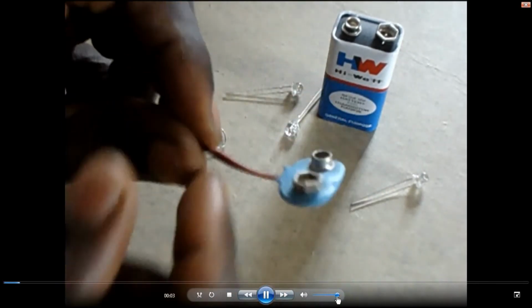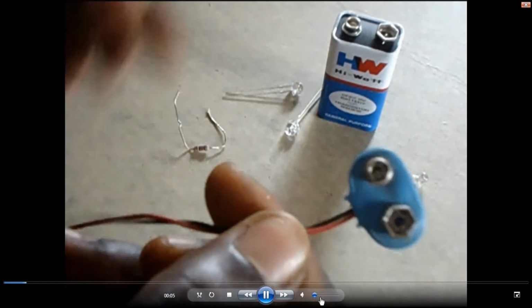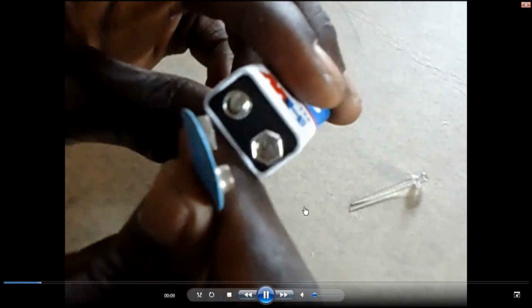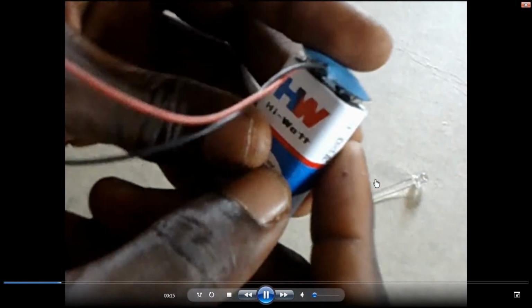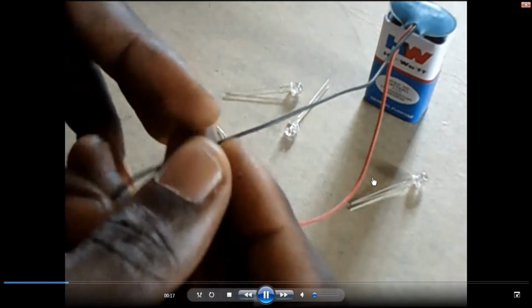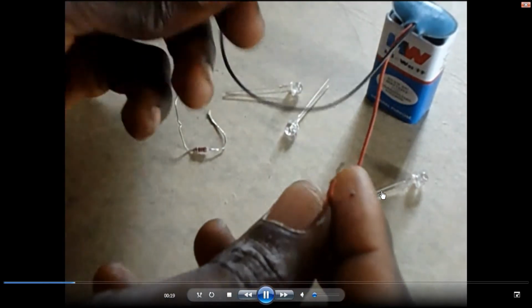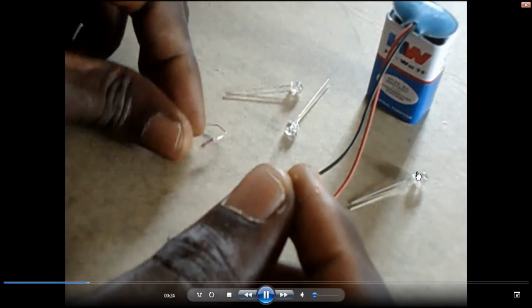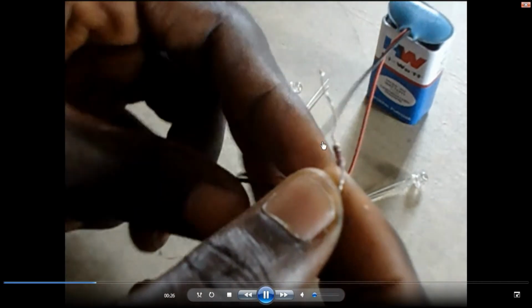In this diagram, this is a 9-volt battery clip. This is a 9-volt battery. Plug the clip into the 9-volt battery. Okay. When that is done, now we'll do a demonstration where we'll test the LEDs directly without a resistor. This is a resistor.